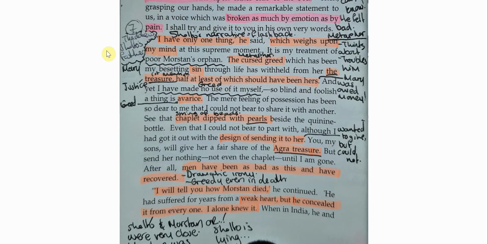Okay. I've only one thing, he said, which weighs upon my mind at this supreme moment. It is my treatment of poor Morstan's orphan. The cursed greed which has been my besetting sin through life has withheld from her the treasure, half at least of which should have been hers. And yet I have made no use of it myself. So blind and foolish a thing is avarice. The mere feeling of possession has been so dear to me that I could not bear to share it with another. See that chaplet dipped with pearls beside the quinine bottle.